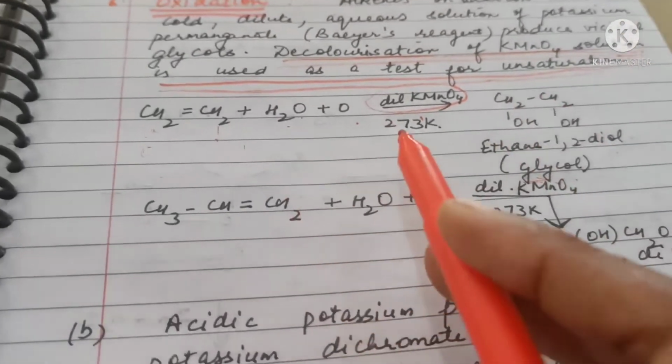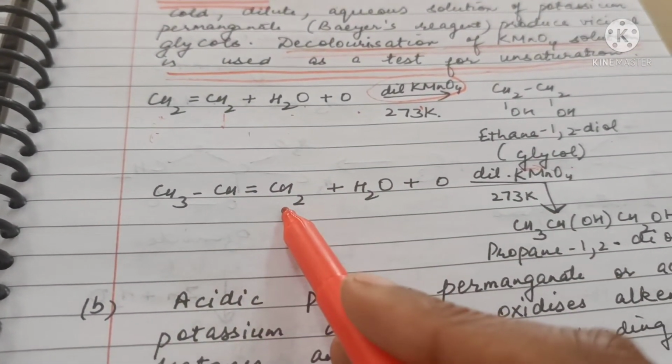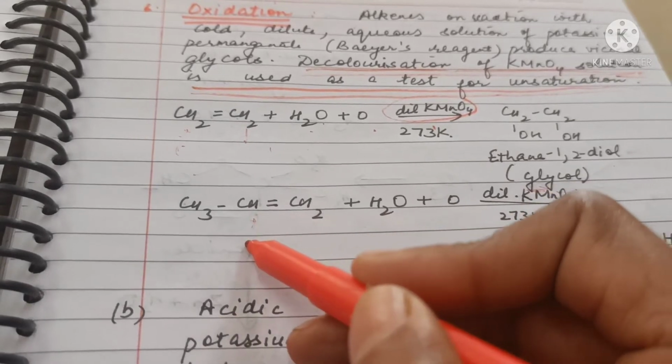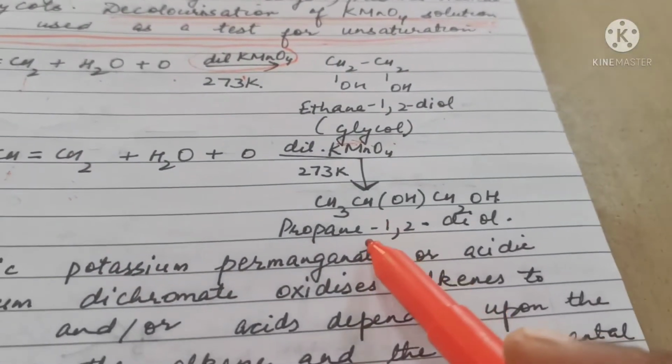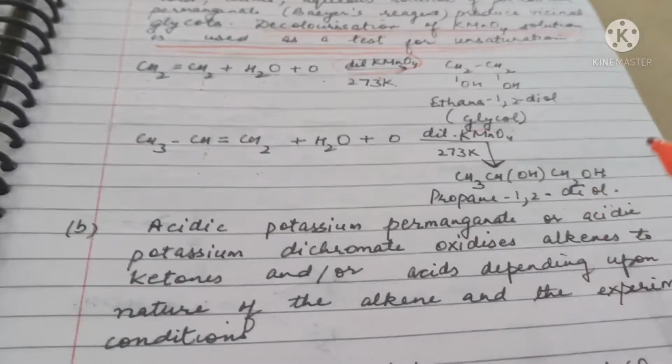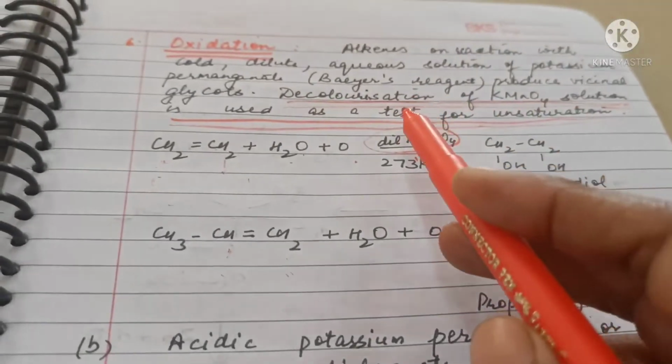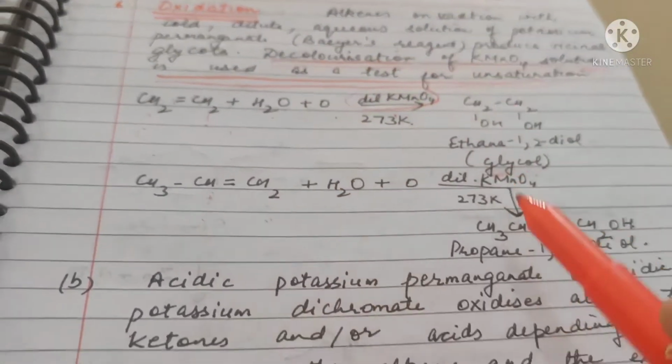If this is added to unsymmetrical alkene, then also one OH here and one OH here, we get propane-1,2-diol. This was aqueous solution of potassium permanganate.